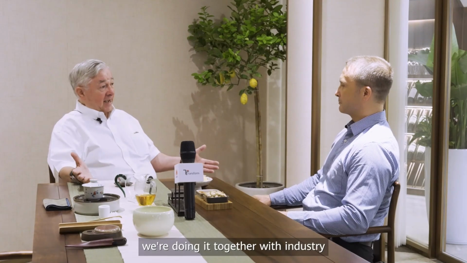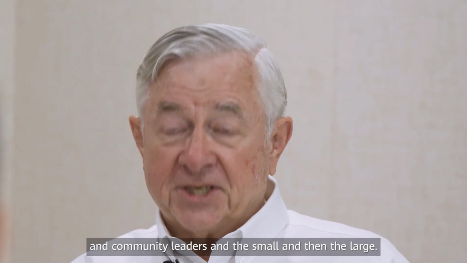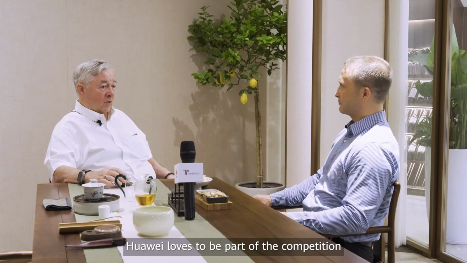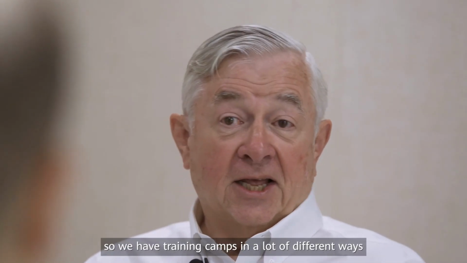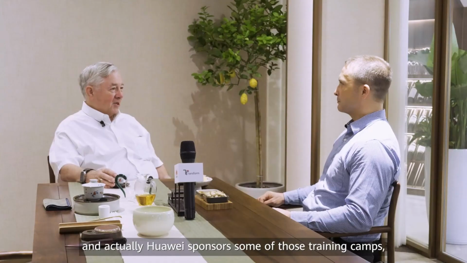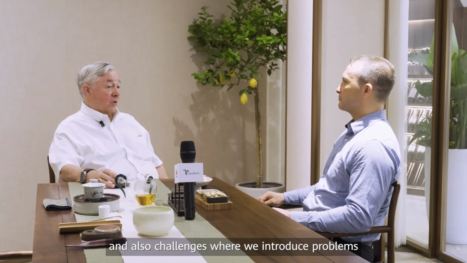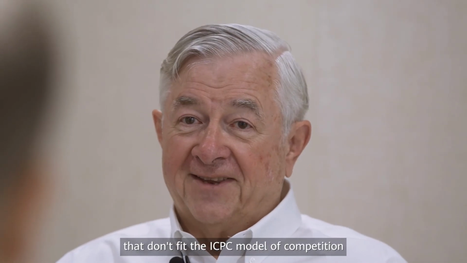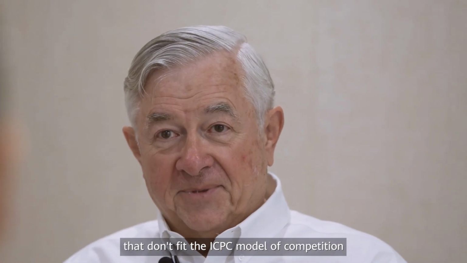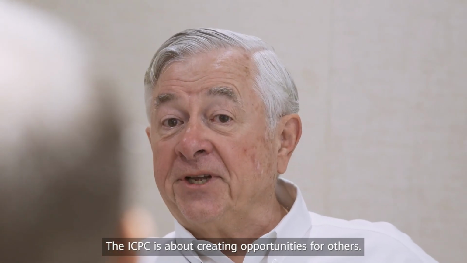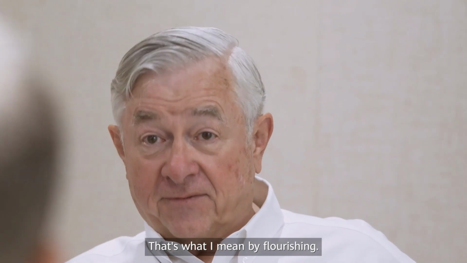We're doing it together with industry and community leaders in the small and in the large. And I think that's one of the reasons why Huawei loves to be part of the competition. So we have training camps in a lot of different ways, and actually Huawei sponsors some of those training camps. And also challenges where we introduce problems that don't fit the ICPC model of competition. The ICPC is about creating opportunity for others. That's what I mean by flourish.